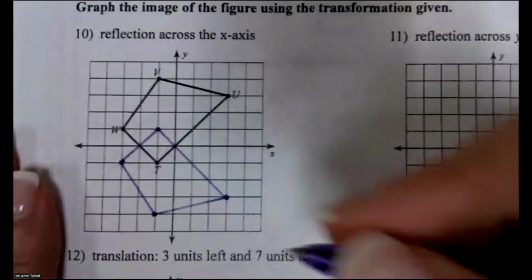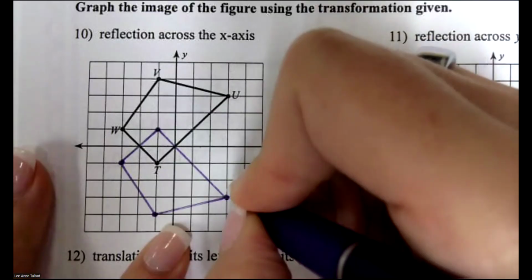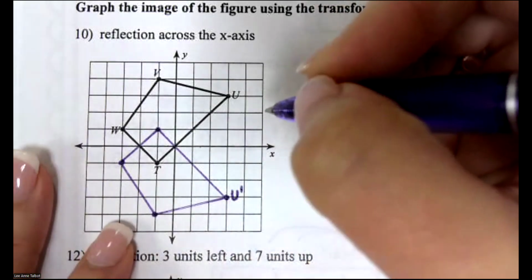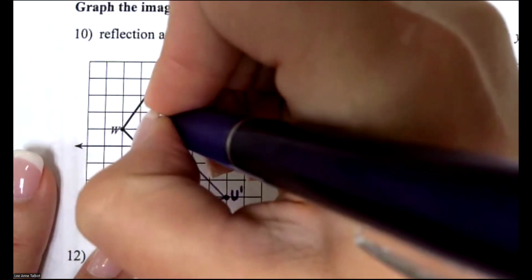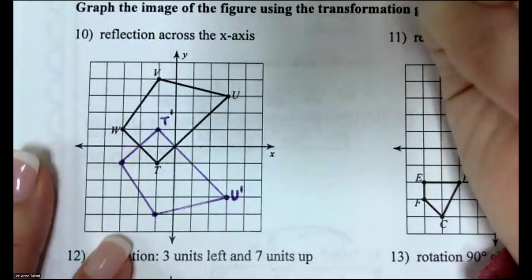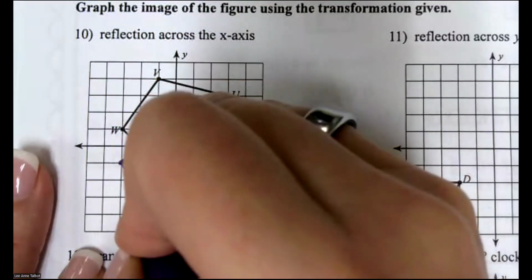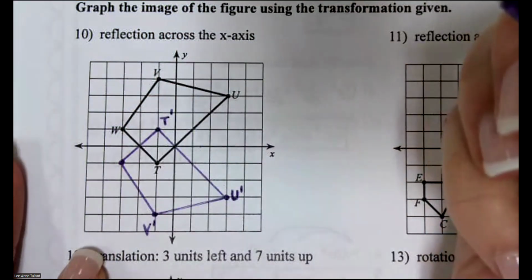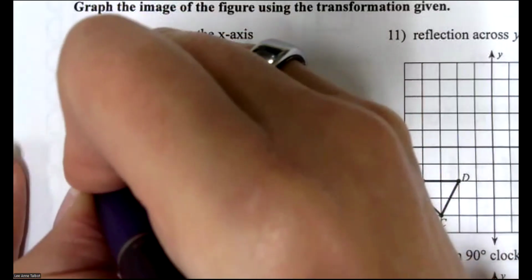Okay, and now I need to label. So this is U, so this becomes U prime. This is T, this becomes T prime. V, V prime. W, W prime.